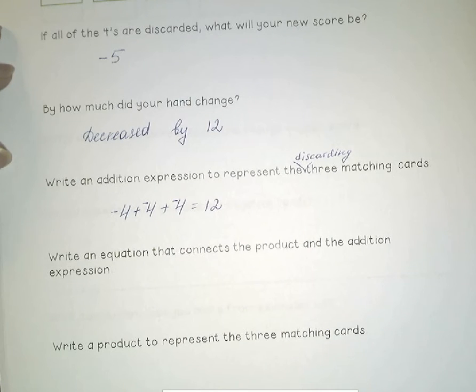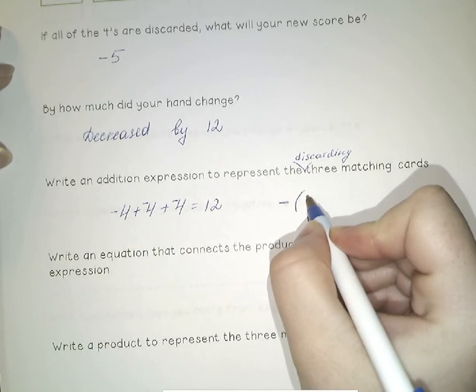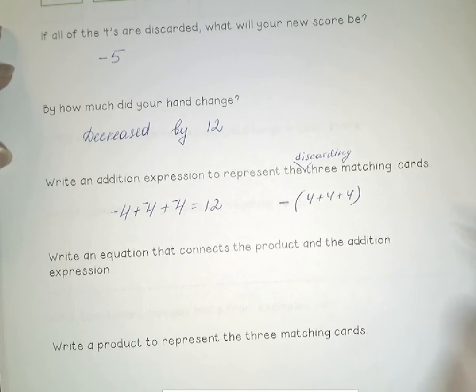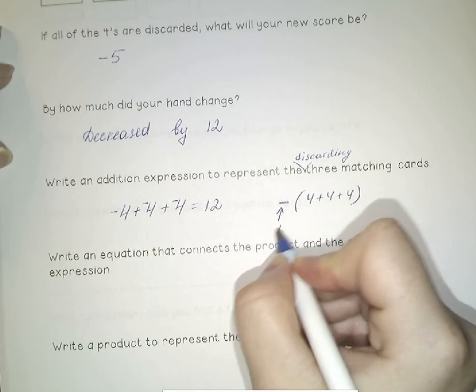Since I'm discarding them, it can be -4 plus -4 plus -4. I'm taking them out. Another way to write it is discarding 3 groups of 4. I can do it this way, and that will represent discarding.